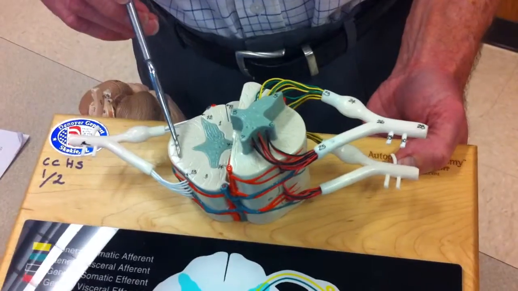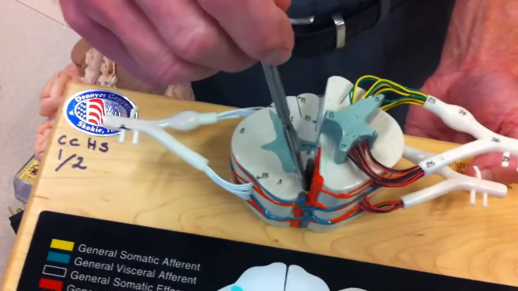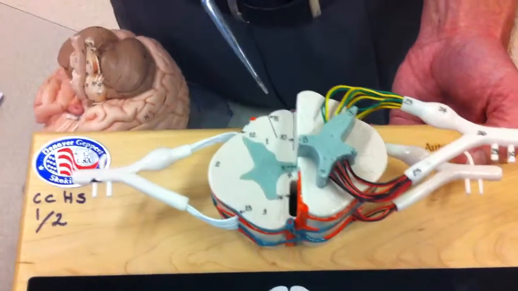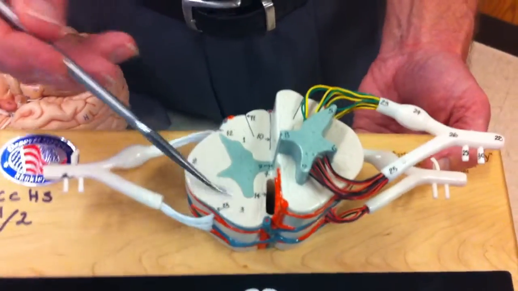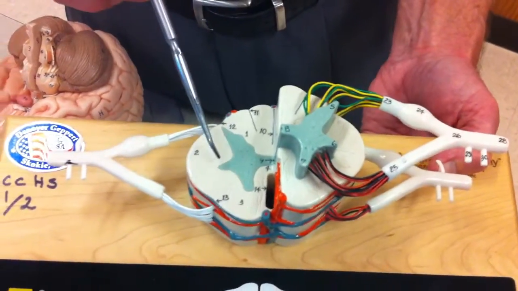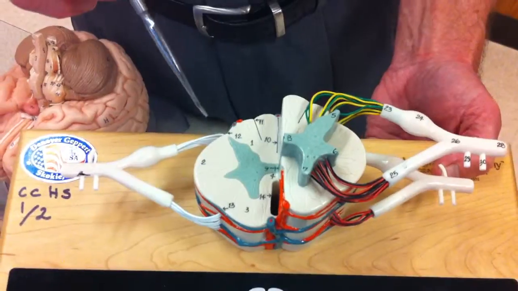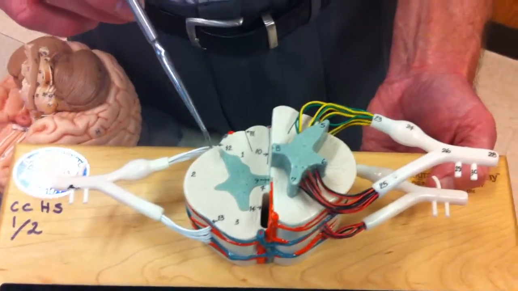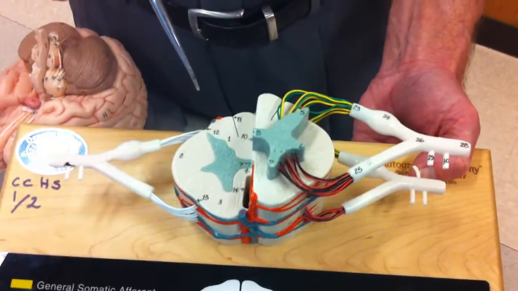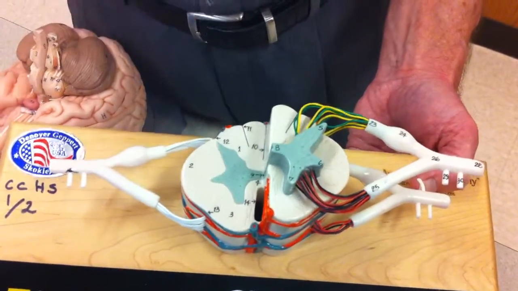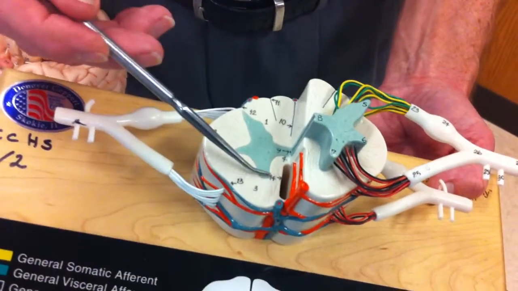Then we've got the white matter, and you can see the anterior median fissure. See how much deeper that is. Posterior median sulcus. Again, white matter, gray matter, lateral horn. Posterior horn, anterior horn, gray commissure, and then the funiculi. Funiculi are right next to the horns.